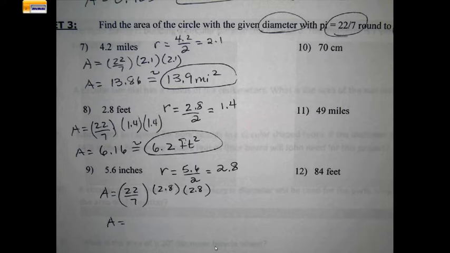Did anybody get number 9 yet? You got what? 24.6? Okay, let me see what I get when I do that.